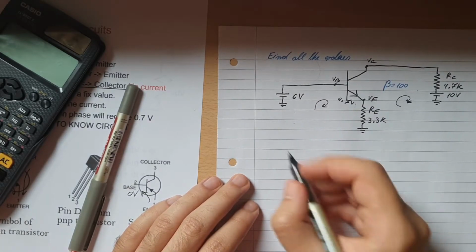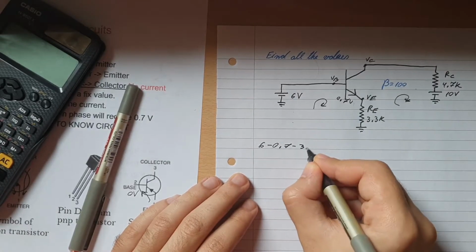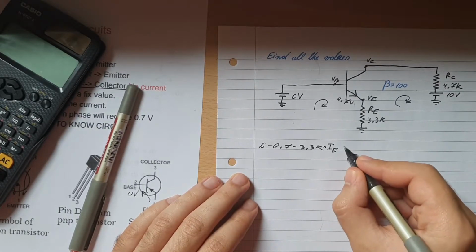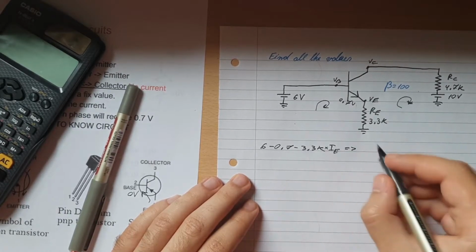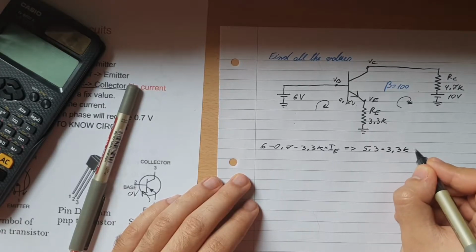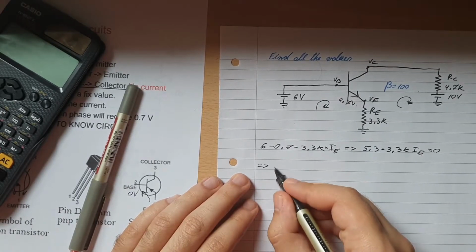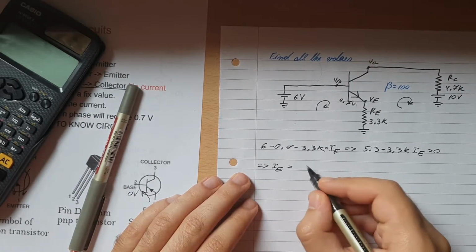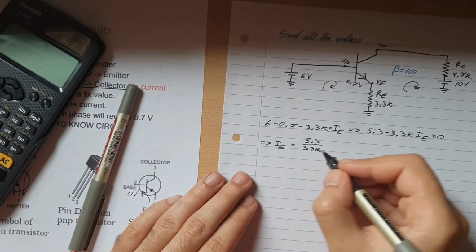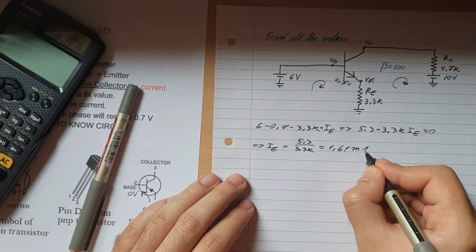So to find IE, we can do 6 minus 0.7 minus 3.3 K multiplied by IE equal to 0. That gives us 5.3 minus 3.3 K times IE equal to 0. Therefore IE will be equal to 5.3 over 3.3 K, and that will be equal to 1.61 milliamps.